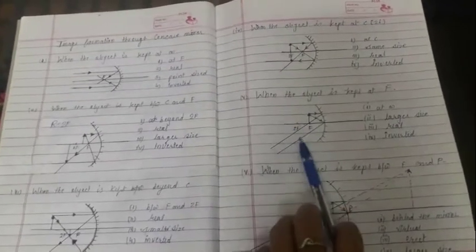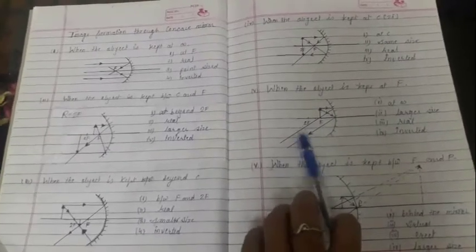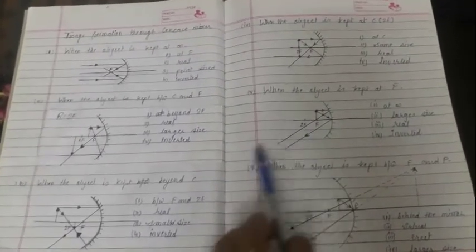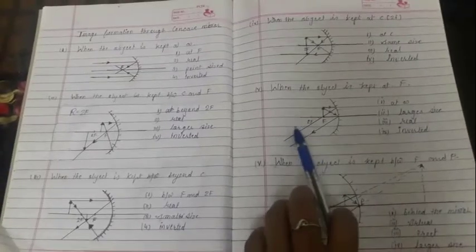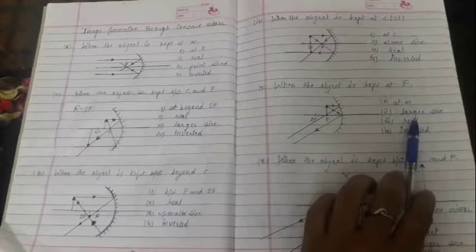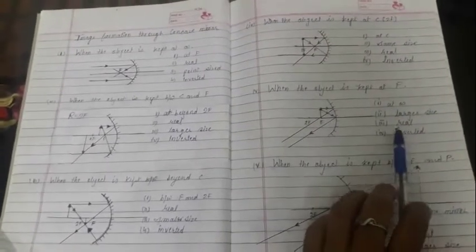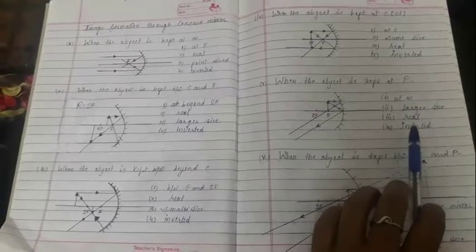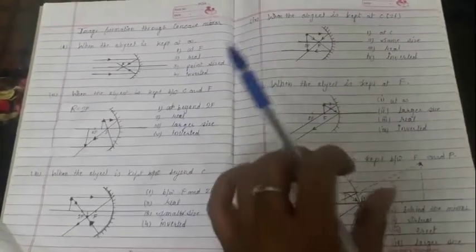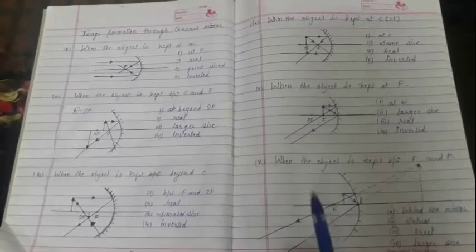Thus we get these two light rays parallel to each other. So we can say that they will meet somewhere at infinity. So our image is formed at infinity and of larger size, real because it will form in front of the mirror, and inverted because real images are always inverted and virtual images are always erect images.